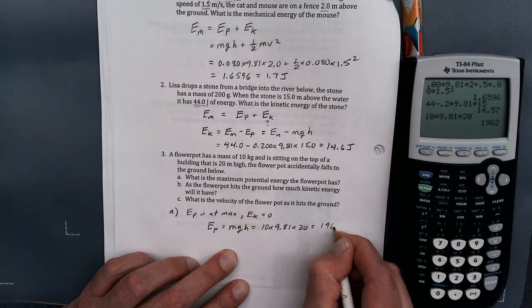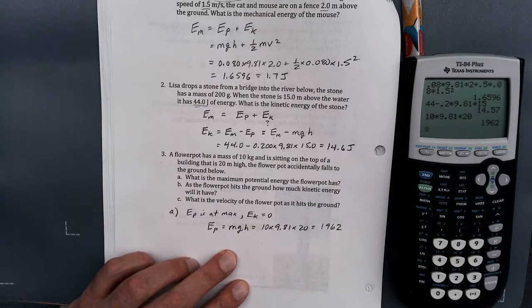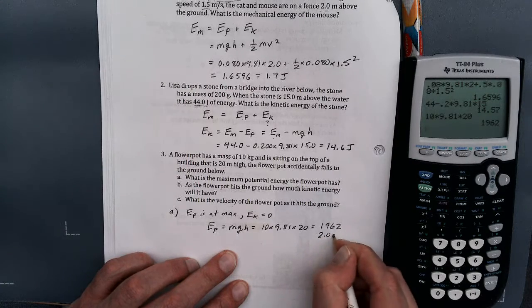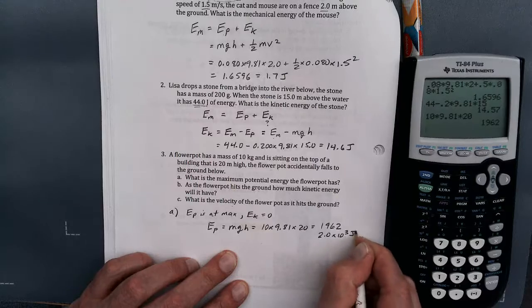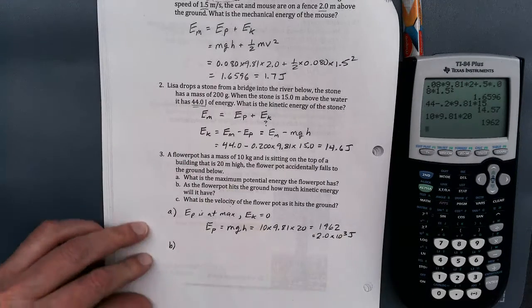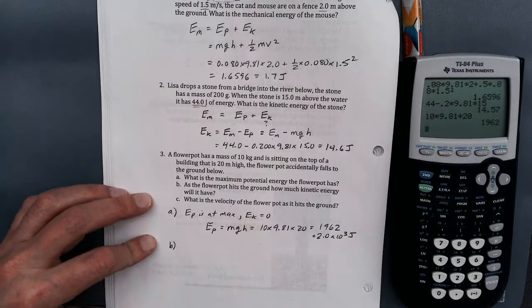1962. I'll write that full number down, and I'll go ahead and round it appropriately. So I want 2.0 times 10 to the third joules. In B, as the flower pot hits the ground, how much kinetic energy will it have?